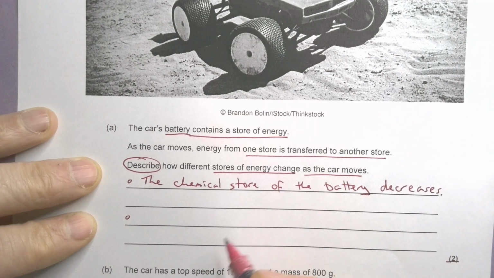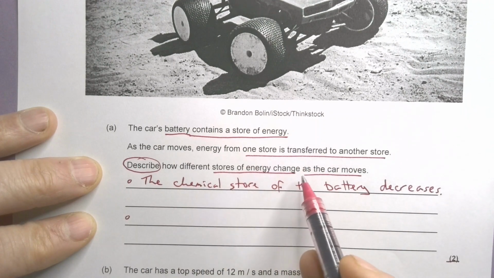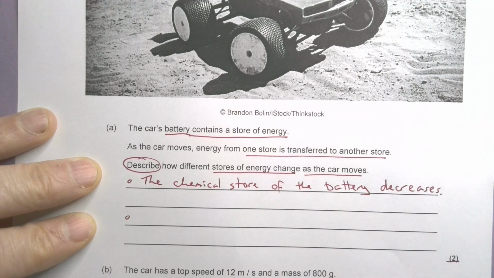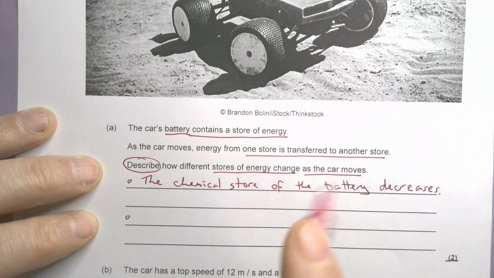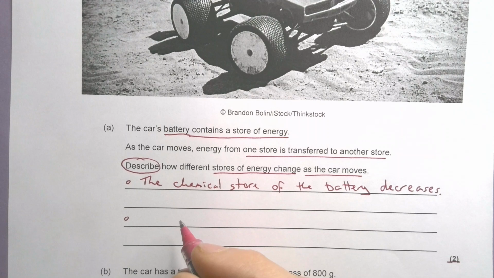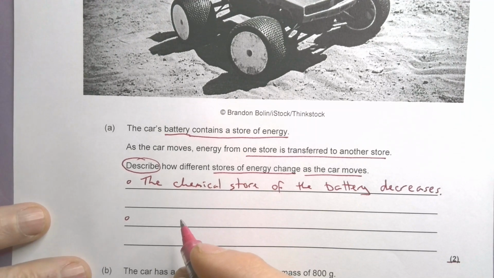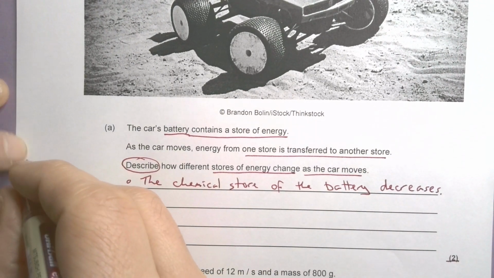And as the car moves, energy from one store is transferred to another. Different stores of energy change as the car moves. Now it might be moving at constant speed here, so we could say the kinetic store increases, but that suggests that it's not moving at all. It suggests that it starts off not moving. So eventually what we have here is the kinetic store of the car.